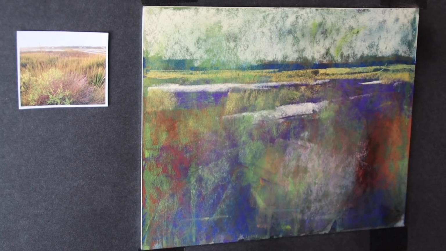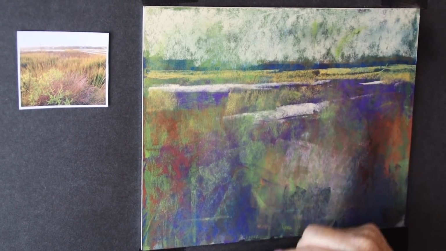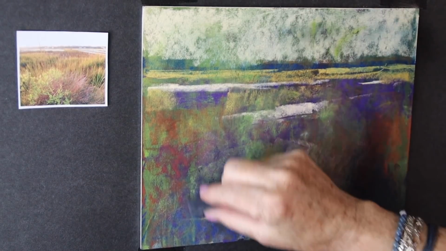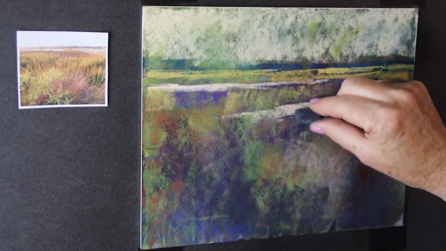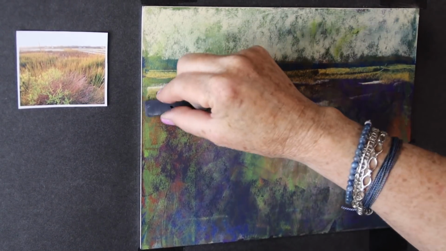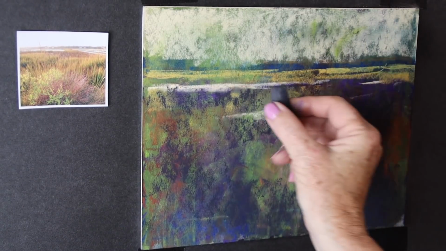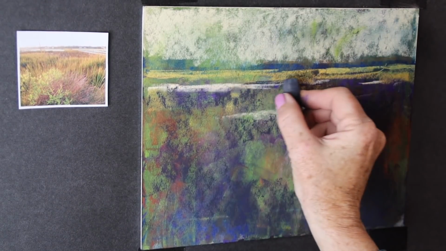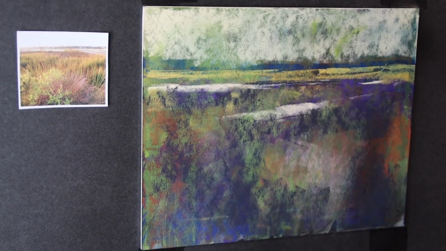Now what I'm going to do is I'm going to come in, I'm going to reinforce those dark areas with softer pastel. And I know that if I can use a light enough touch, I'm going to be able to allow a lot of the really pretty colors on the toned surface to peek through and do some of the work. So there's a dark blue.